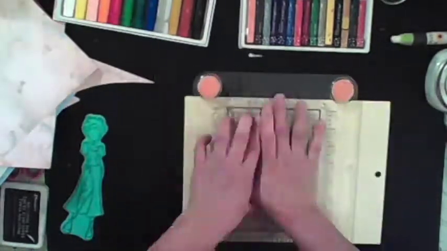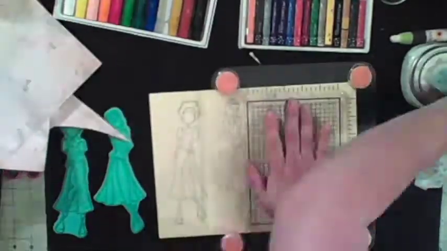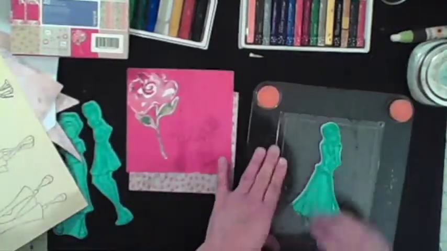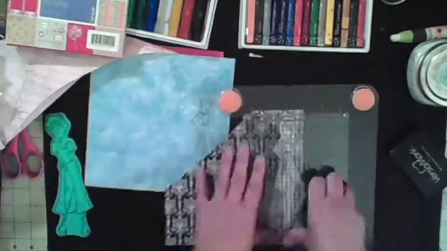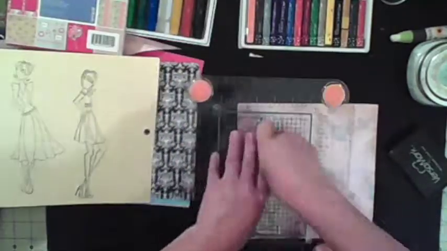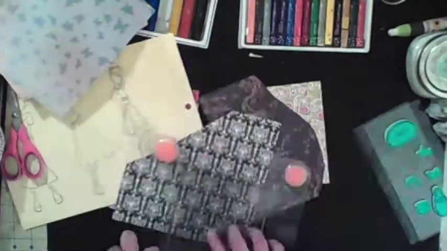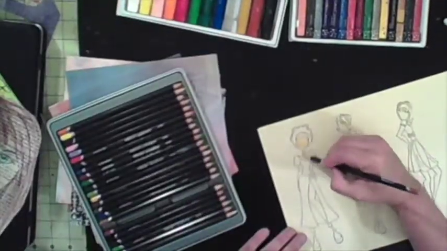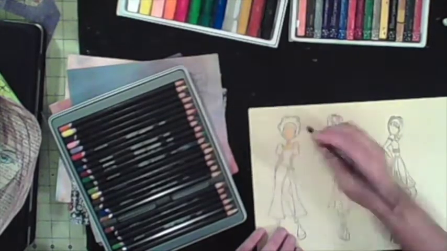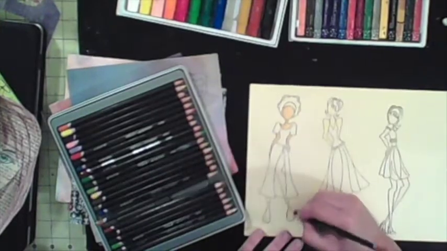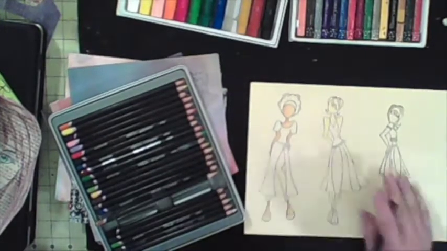Earlier you saw me trying to draw a doll, but it was not coming out like I wanted. So I decided to pull my Prima dolls and use those. I do love Julie Nutting, and I buy all her dolls. I have all her collections, and I really don't buy a lot of Prima stamps and things like that, but I definitely do buy all of Julie Nutting's stamps. I really love these dolls.